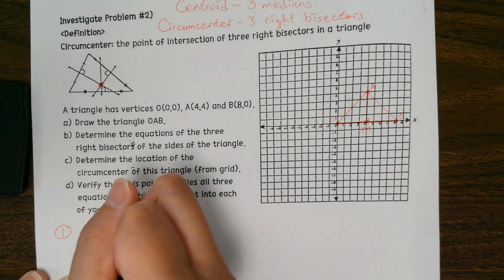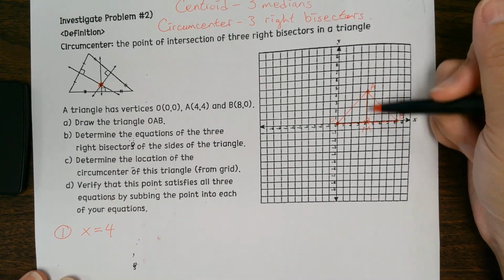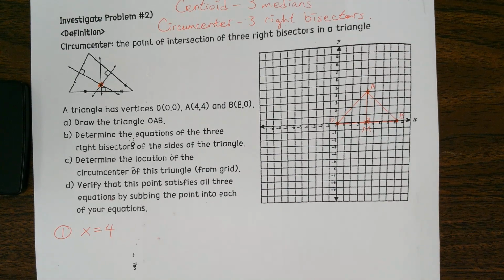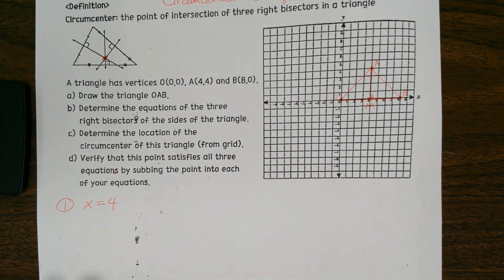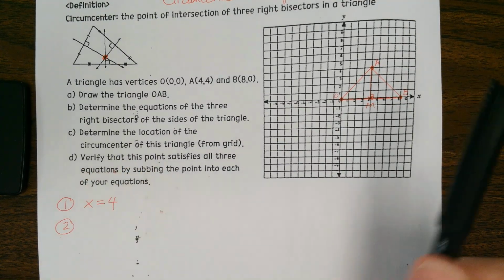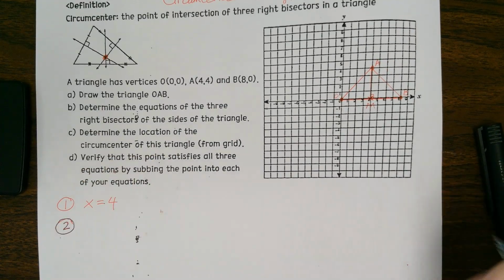Yeah, x equals 4. Just like the first equation when we had x equals 1, the vertical line has the equation x equals 4. All right. Second equation.